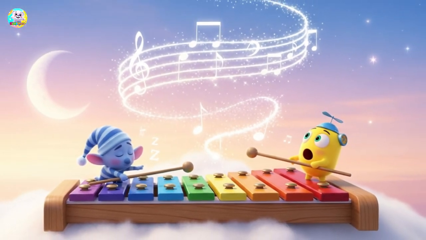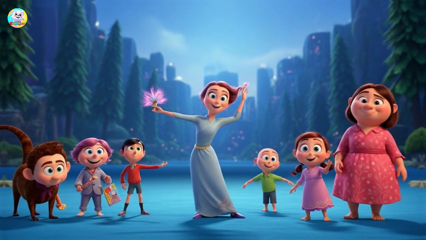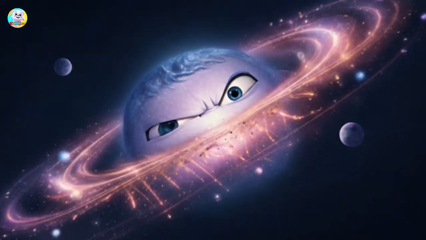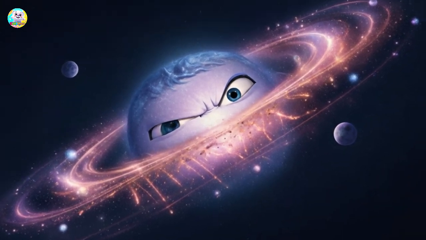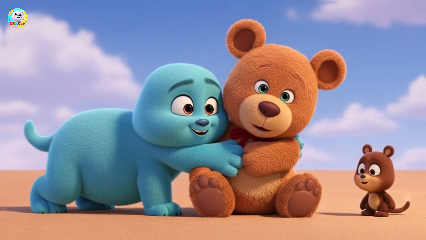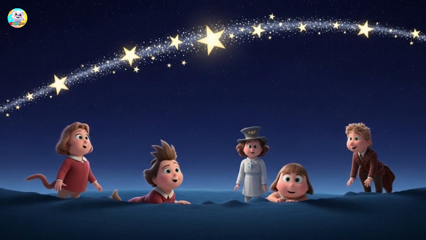A is for astronaut, dreams of space. B is for blanket, warm embrace. C is for crickets, singing away. D is for dream, fun games to play. E is for evening, sky turns deep blue. F is for firefly, glowing for you.